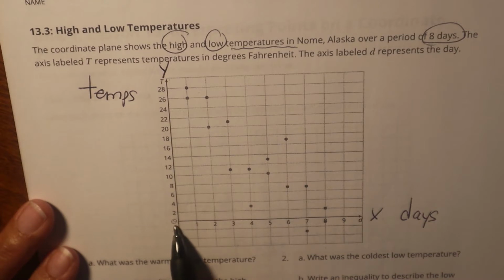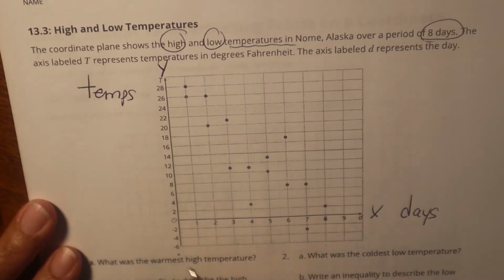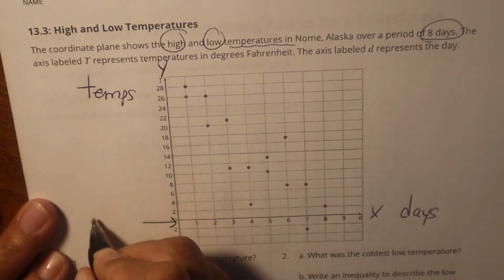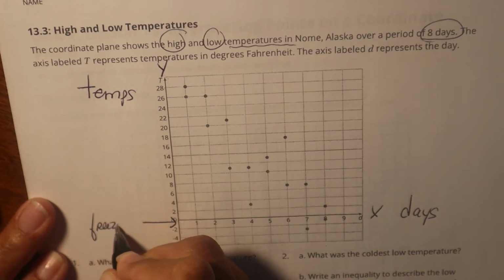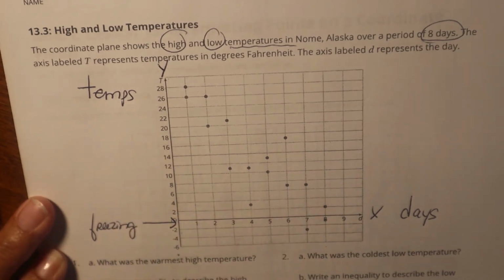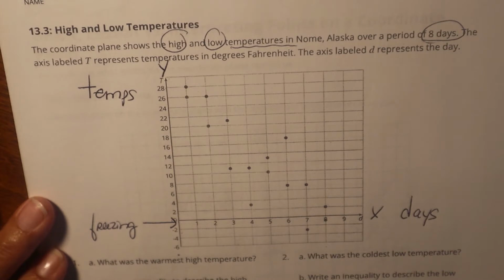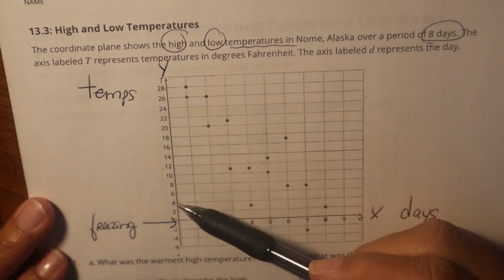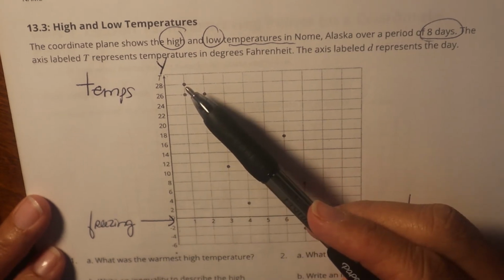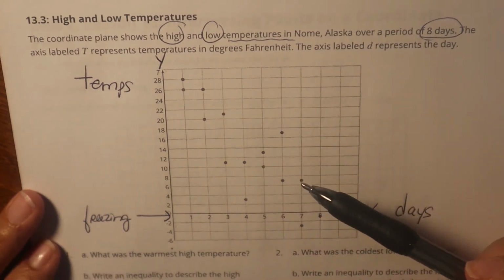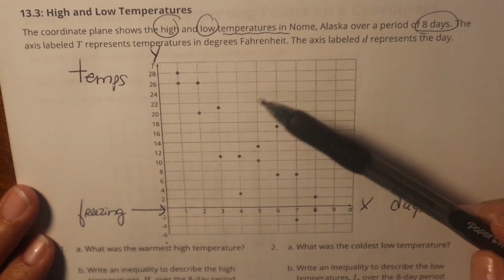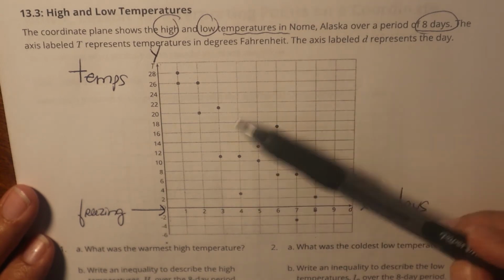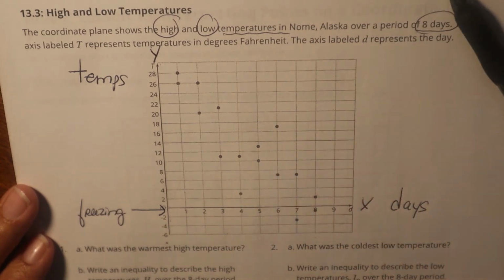All right. This 0 here, guys, what this represents is freezing. So the 0 temperature means it is now freezing. Anything underneath that, in the negatives, would be below freezing. Anything above here would be positive, so it would be above freezing. The one thing I needed you to have your 2 highlighters for is because in the color picture, these are different colors. So we have to kind of color code them.